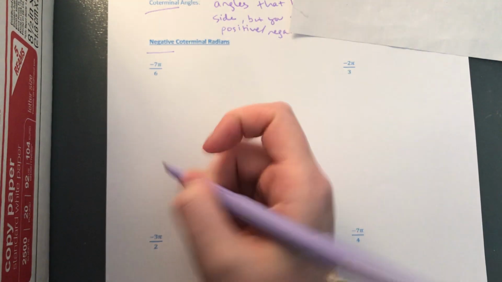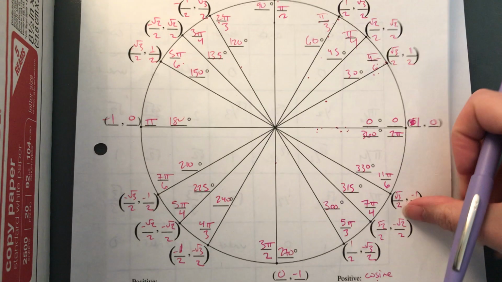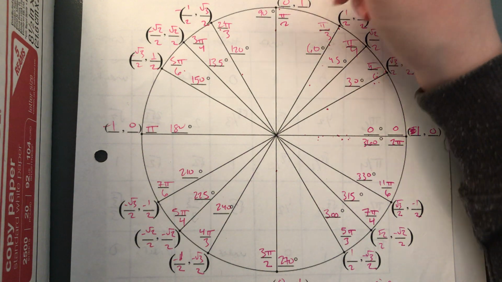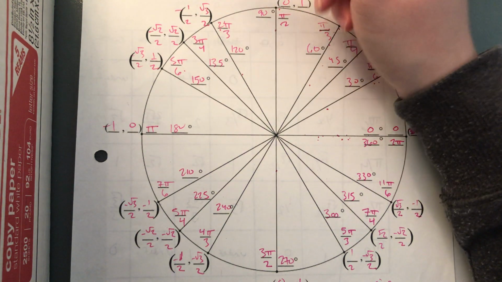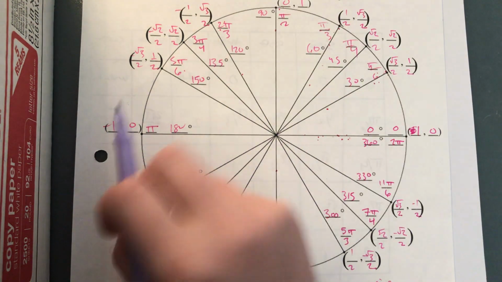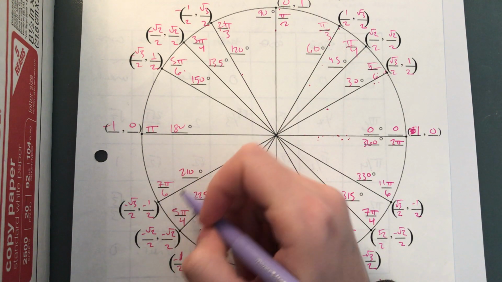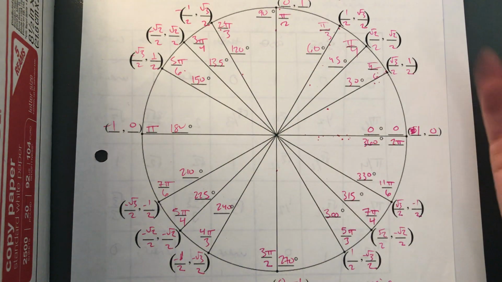So going backwards. So negative 7 pi over 6. Okay, so let's think about what positive 7 pi over 6 looks like. 1 pi over 6, 2 pi over 6, 3 pi over 6, 4 pi over 6, 5 pi over 6, 6 pi over 6, 7 pi over 6. So here's positive 7 pi over 6. How do you get to negative 7 pi over 6? I do the same thing. You just work backwards, right?